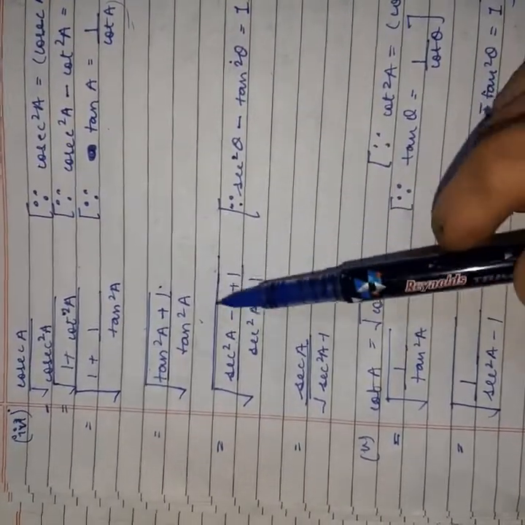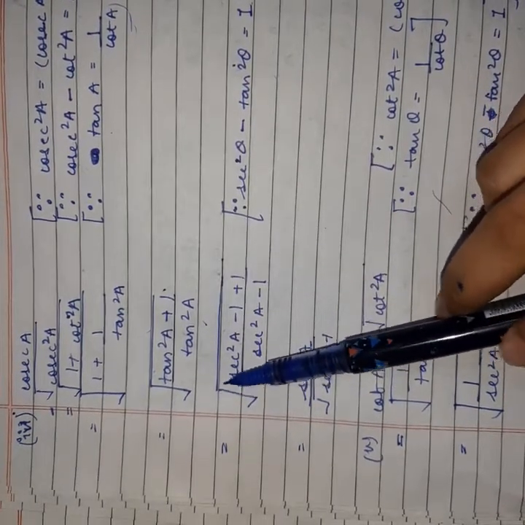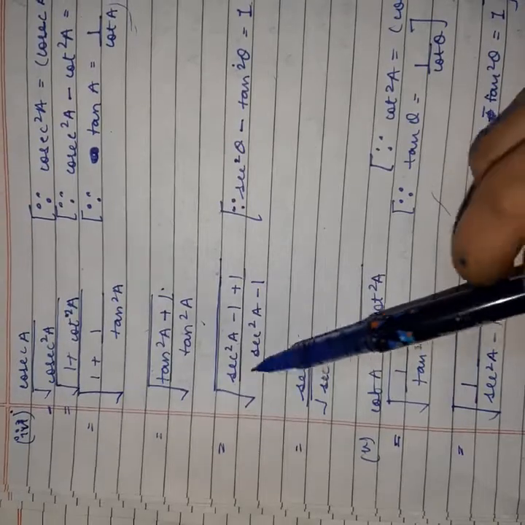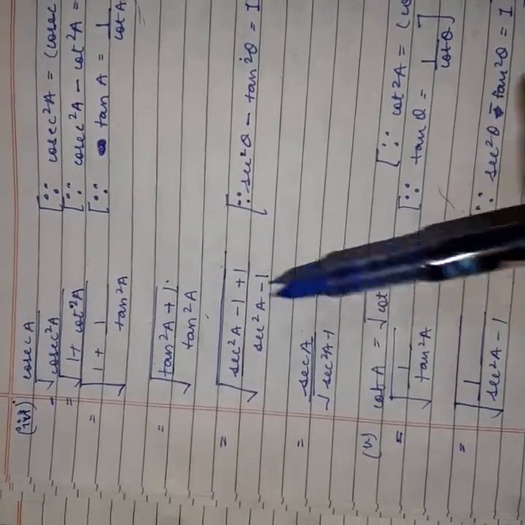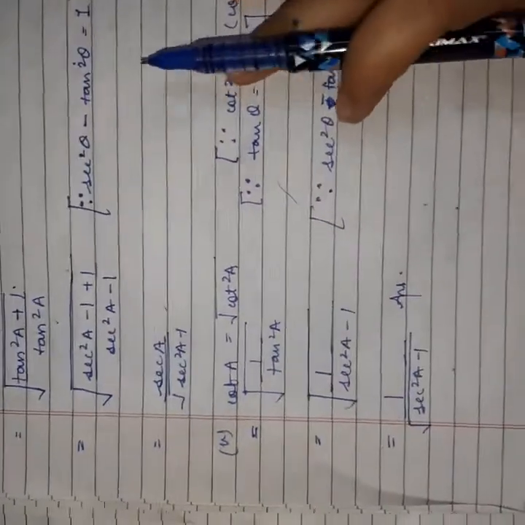Tan square A's value, this 1 would get cancelled. So above we have under root of sec square A, which becomes sec A, and below sec square A minus 1, which cannot be separated. So this is your answer for cosec A.